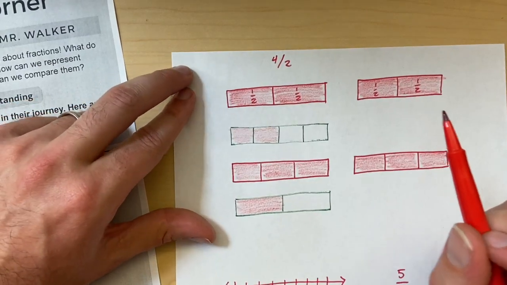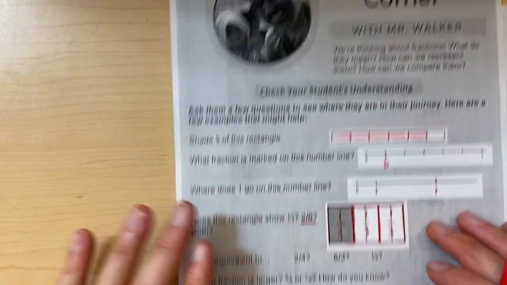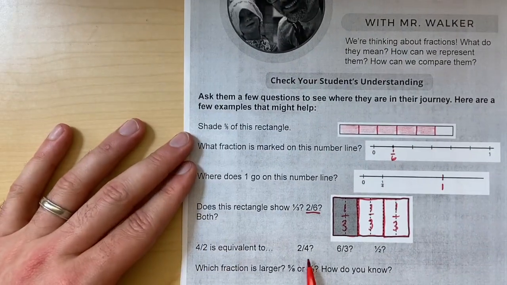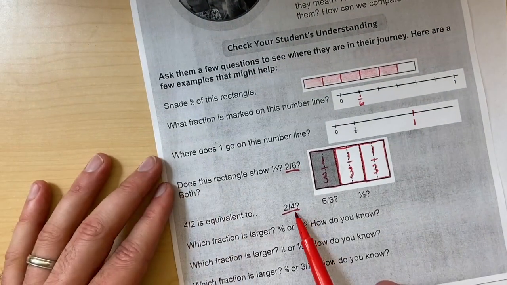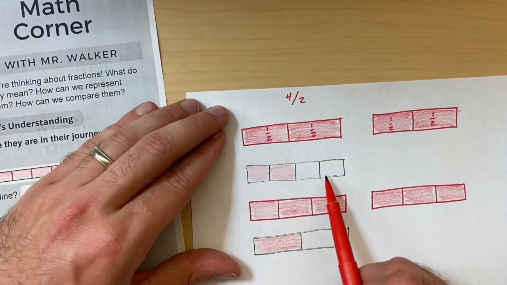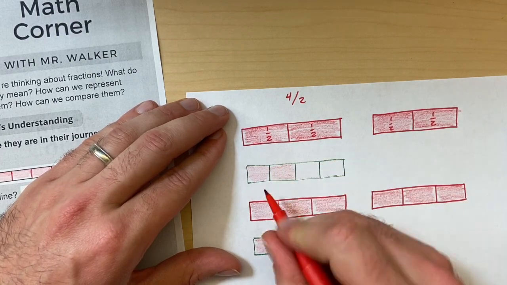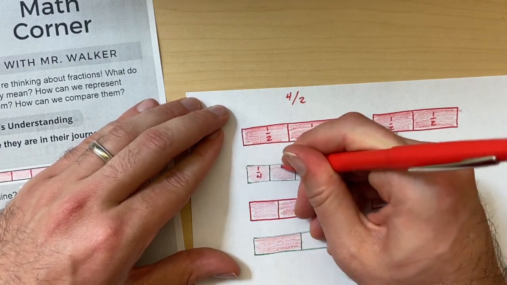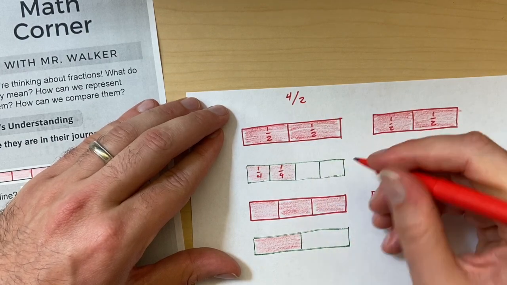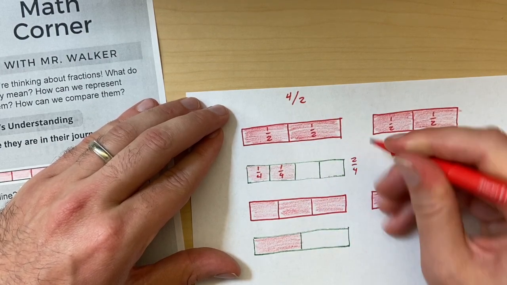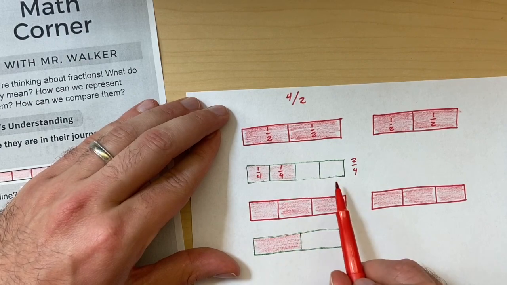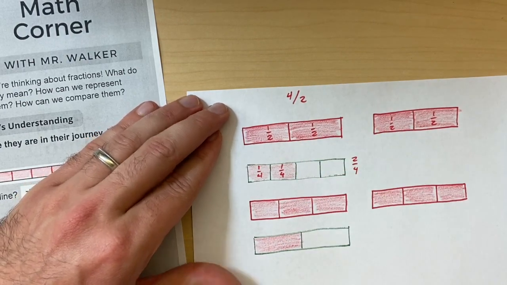If I think about candy bars again, but this time I'm comparing it to one of these other ones, like 2/4. Again, the denominator tells me how many pieces to break it up into, so I'm going to break it up into 4 pieces. So going back here, here's my other candy bar. I broke it up into 1, 2, 3, 4 pieces. This is a 1/4, this is another 1/4, so this shows 2/4. We can see that that is way smaller than 4 halves, so not equivalent.